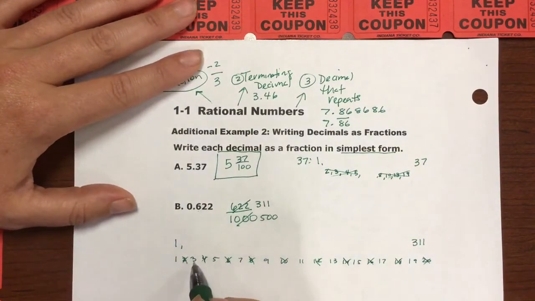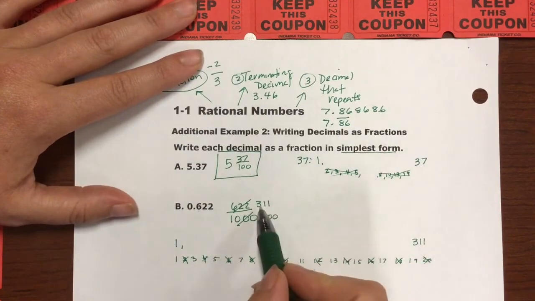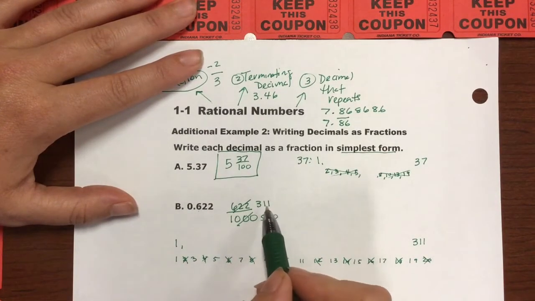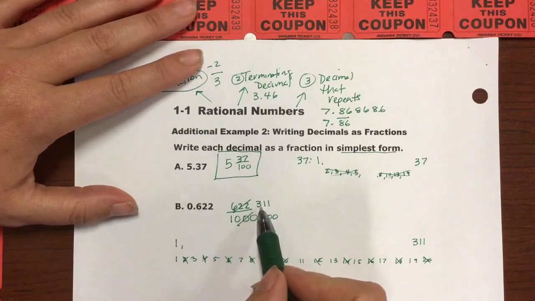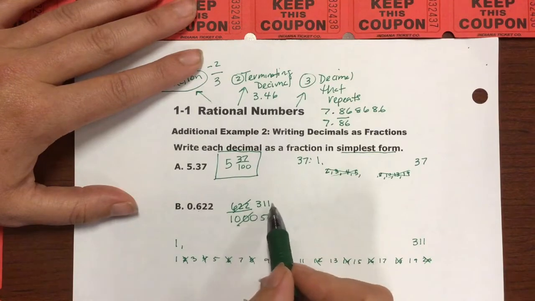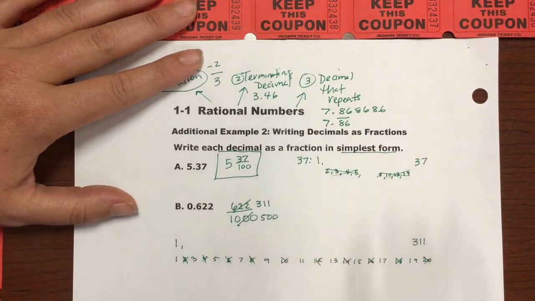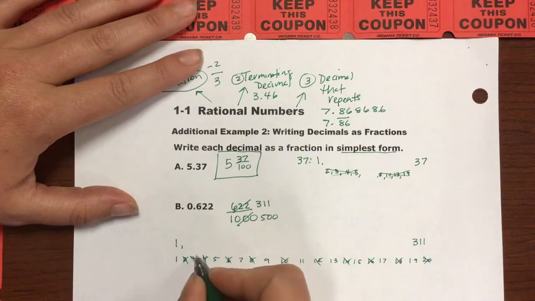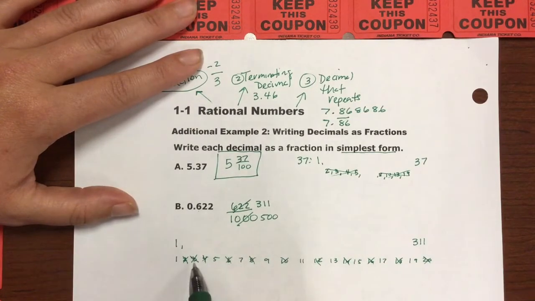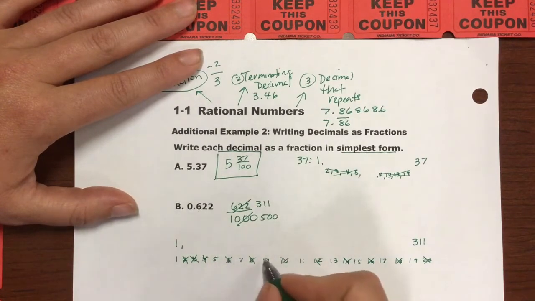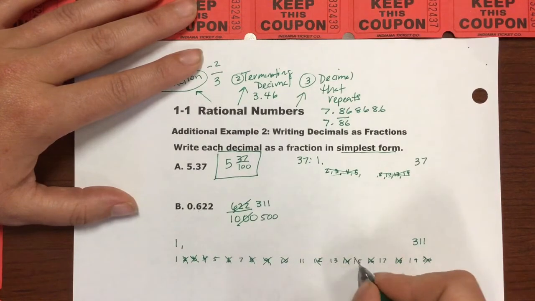Okay? So the next one I'm going to check is 3. Well, does 3 go into 311? Well, let's see. 3 plus, okay, we're going to add up the digits. So 3 plus 1 plus 1, that's 5. 5 is not divisible by 3, so that means 3 does not go into 311. So that means really any multiple of 3 doesn't go into 311 either. So that would be 3, 6, 9, 12, 15, 18.